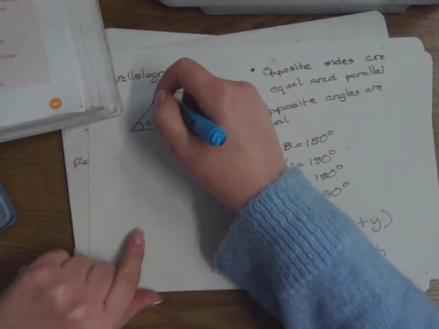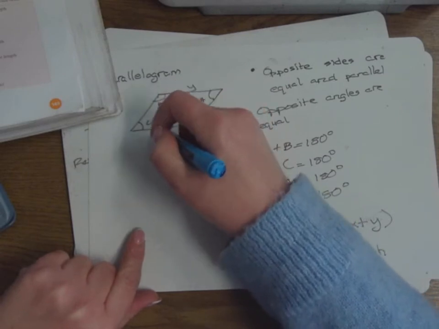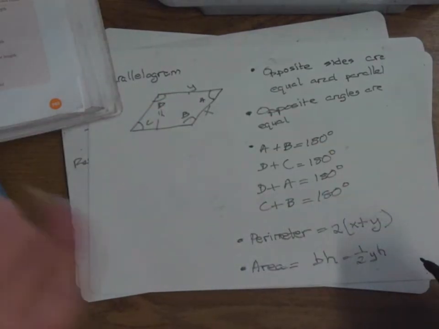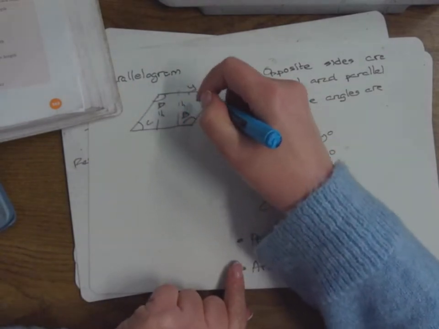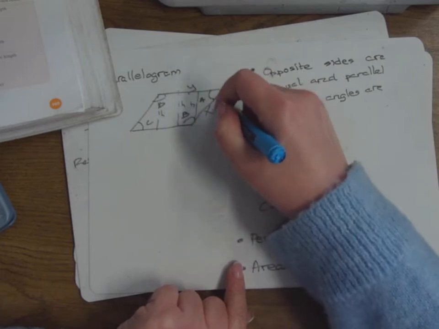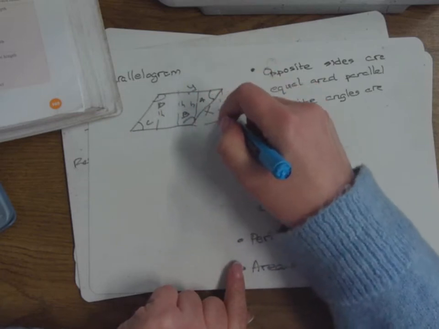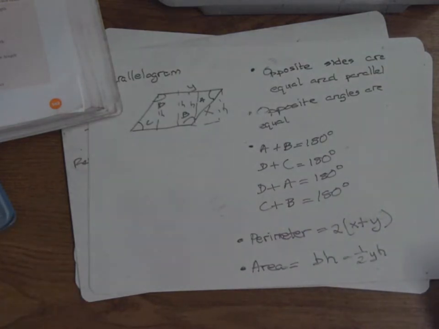H is a perpendicular distance, from the bottom line straight up to the top. Remember, it can be anywhere. It can be in here, it can be here, it could be on the outside. So perpendicular distance h. We all okay?